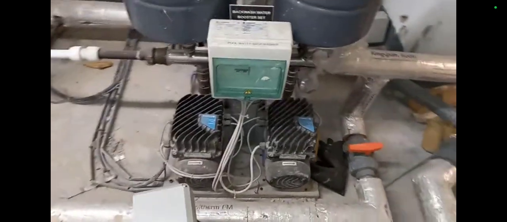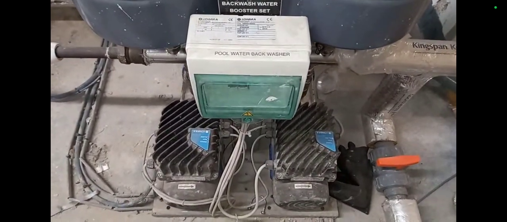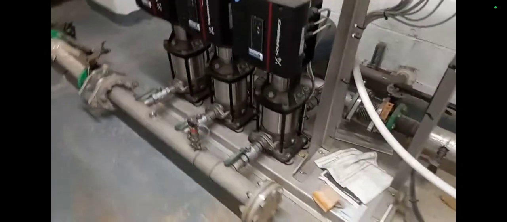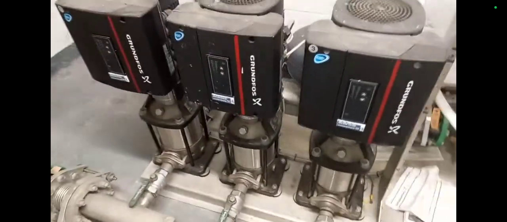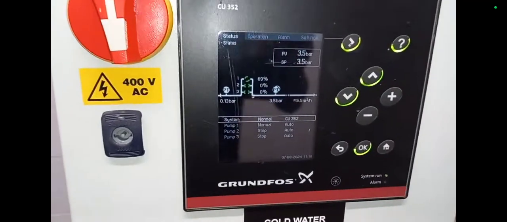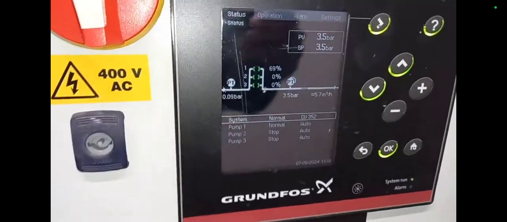There's loads of them. Some are doing different things, so there's some labels on them as to what they are doing. We've got cold water booster sets there. So this is a backwash water. And then this one down here says backwash water booster set. Okay, pooled water. There are expansion vessels on top. And then we got another booster set here. Cold water booster set. Okay, it's our standard cold water booster set.